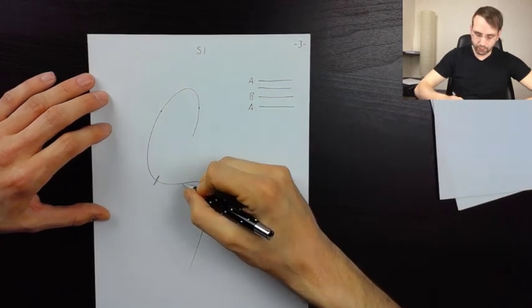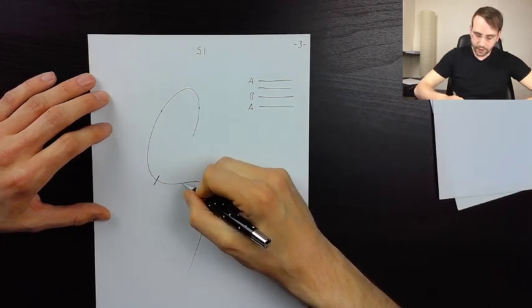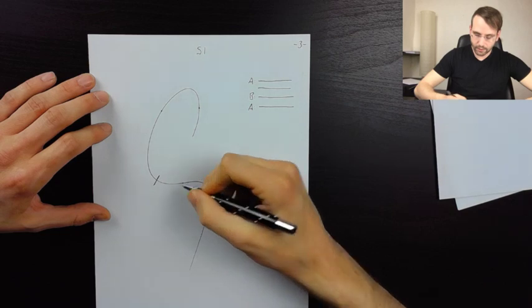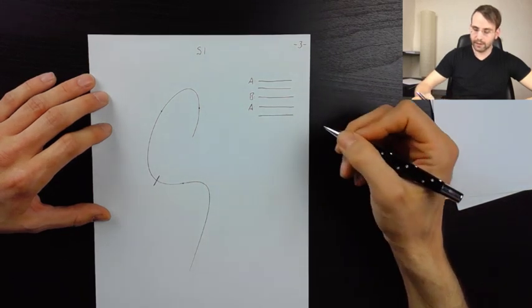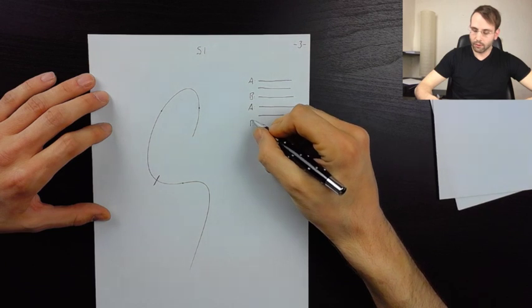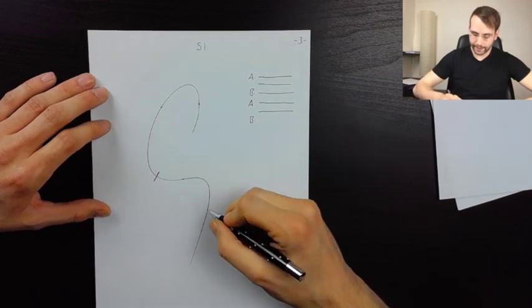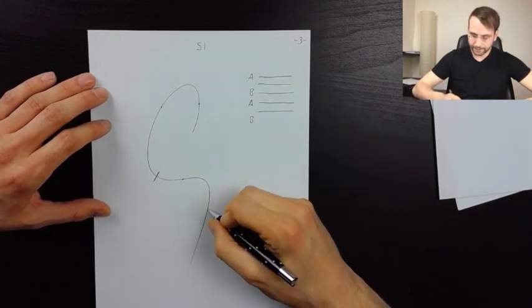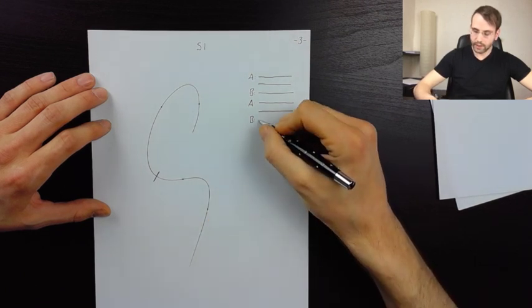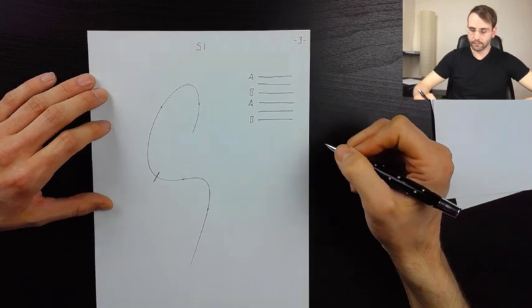Pen tip again onto the line. Is it solid, liquid or gaseous? And we write it down. Below B colon, again pen tip onto the paper. Is it natural or artificial? And we write it down.